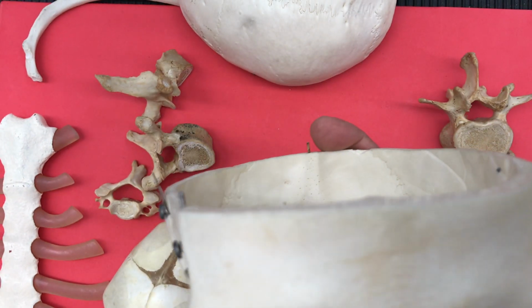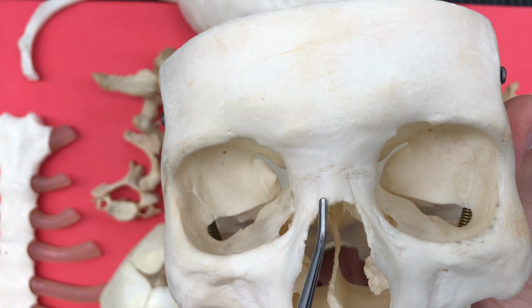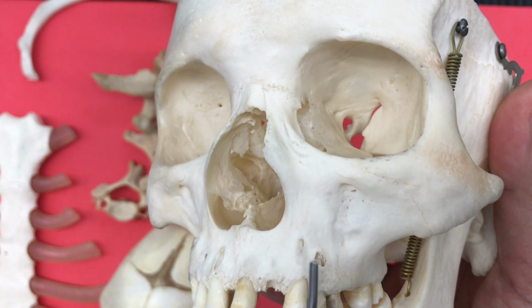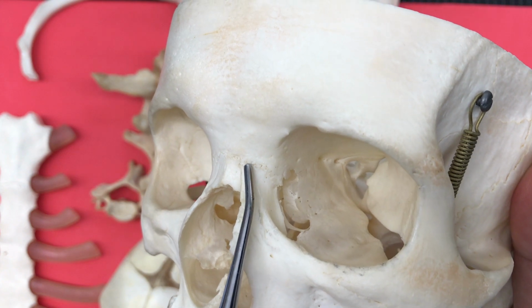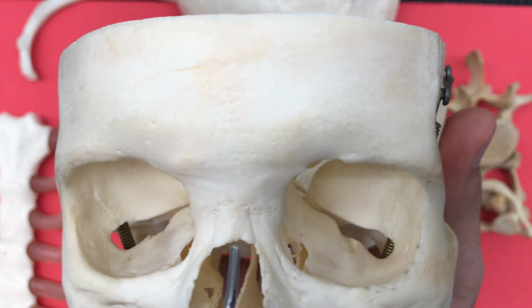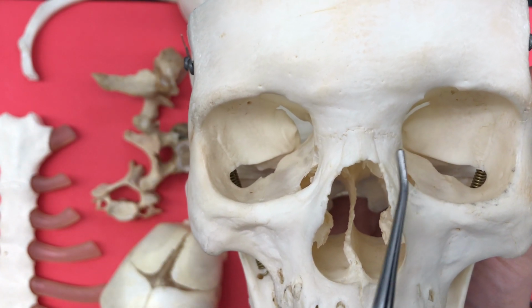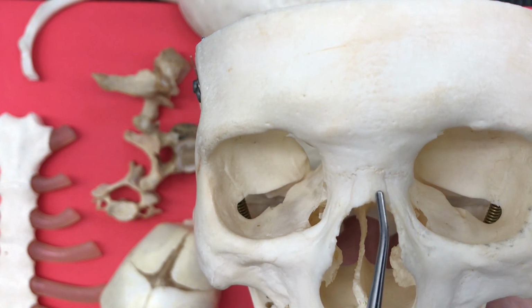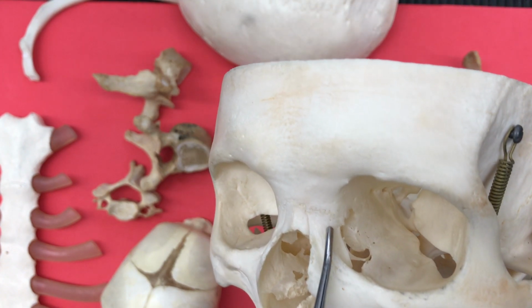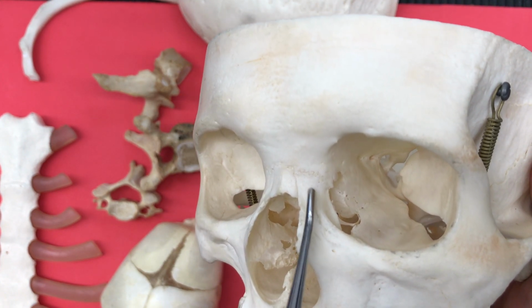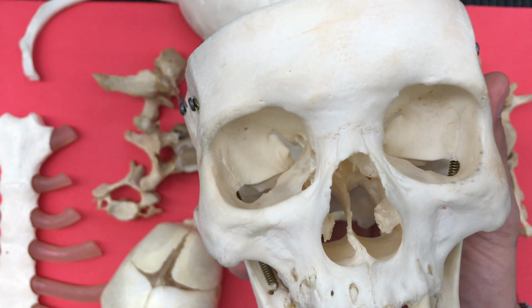Now, this is kind of broken off a little bit here, but you have two little nasal bones right here. And this is the maxilla. The upper jaw is the maxilla, and the maxilla actually goes up to right here. So technically, going from center to left, this is one nasal bone, and then the maxilla, and then finally right here you'd see the lacrimal bone. Nasal cavity right here.